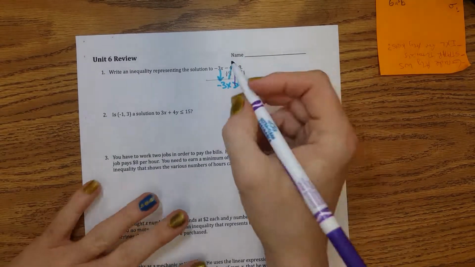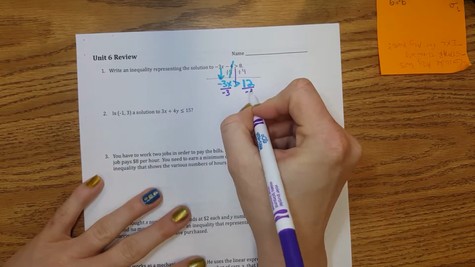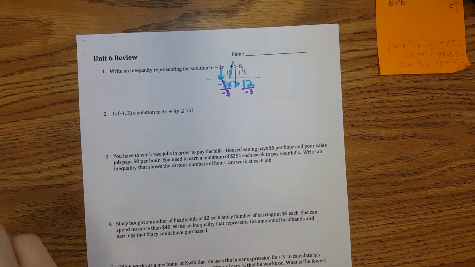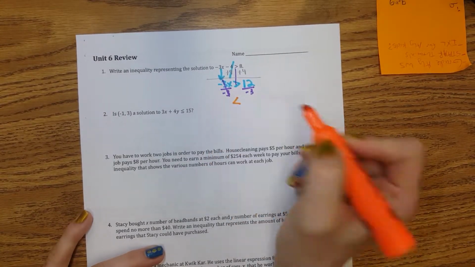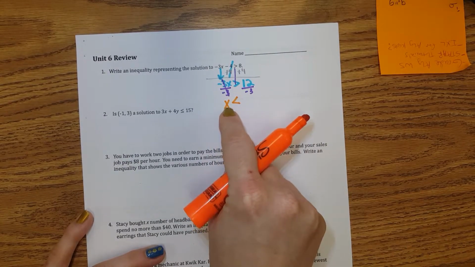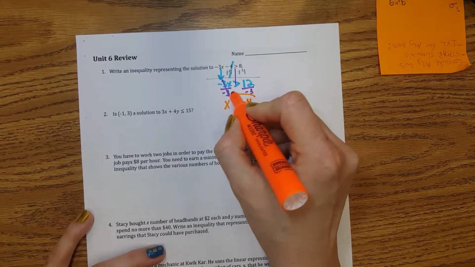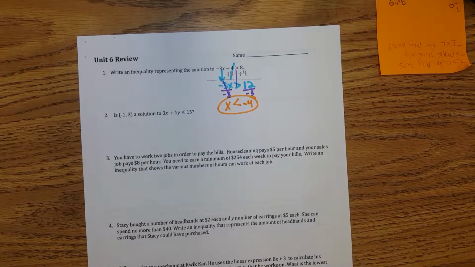Now we just have to get rid of the negative 3, and notice it's touching the x, so we're going to divide by negative 3 on both sides. Remember that when you divide by a negative, that is when you have to switch the inequality symbol. So now it's going to say less than. So bring down our x, or our 1x, and 12 divided by negative 3 is negative 4. So x is less than negative 4 would be our solution to this inequality.